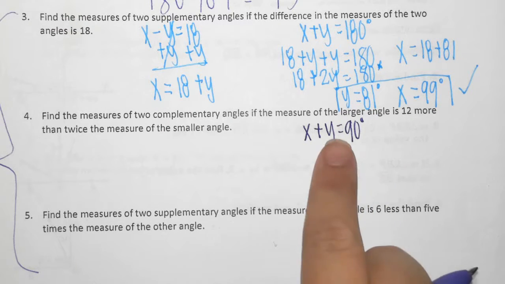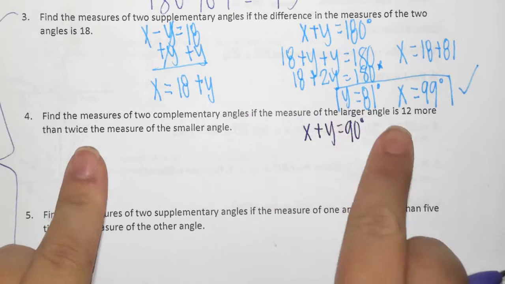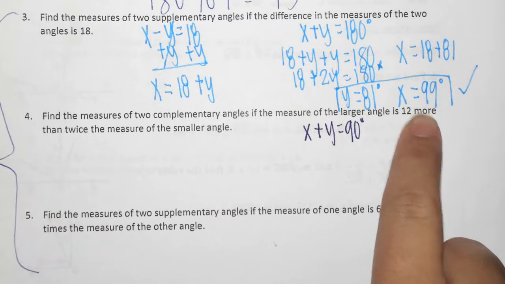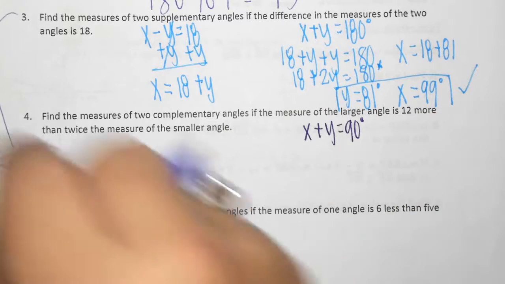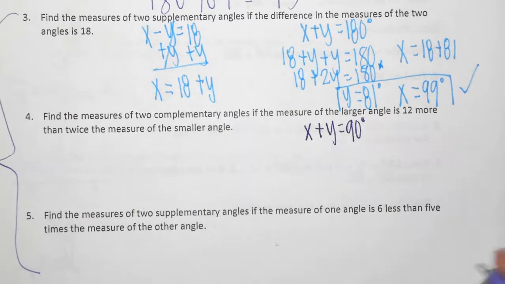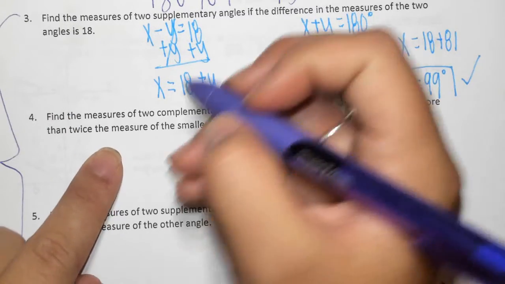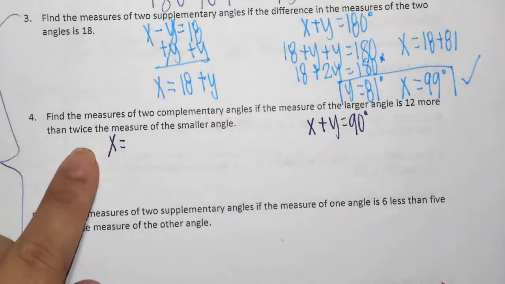Let's see. Okay, so the measure of the larger angle is 12 more than twice the measure. So what I did is I said that x was the larger angle. Okay, so x is larger.